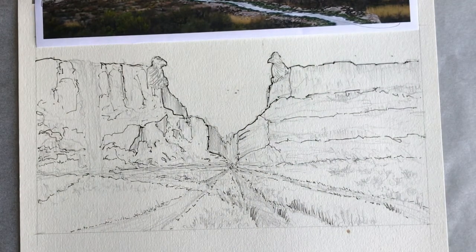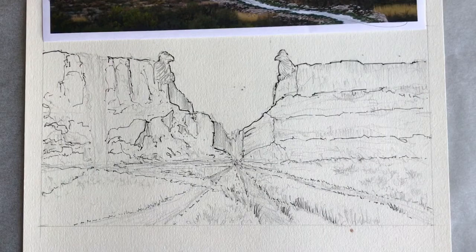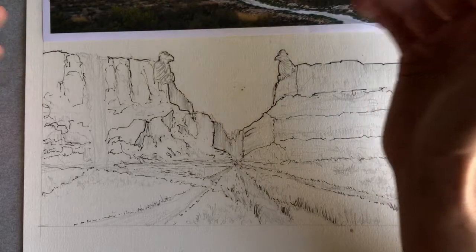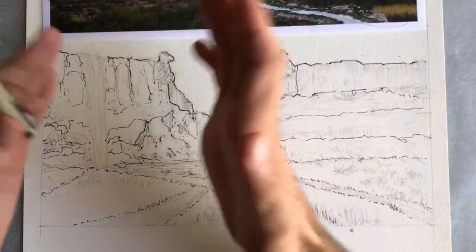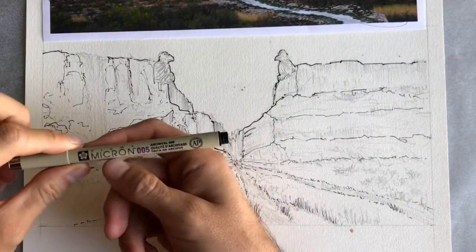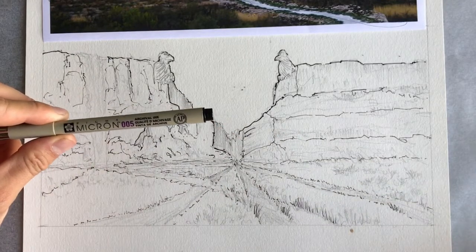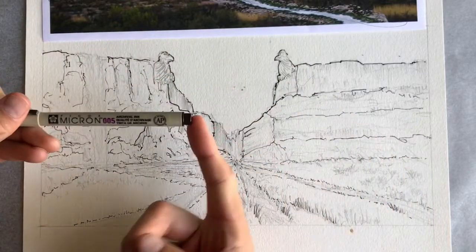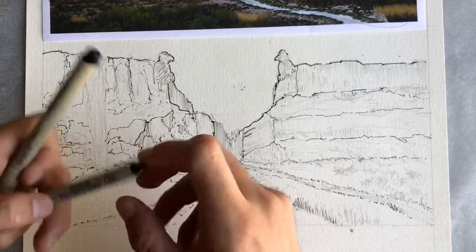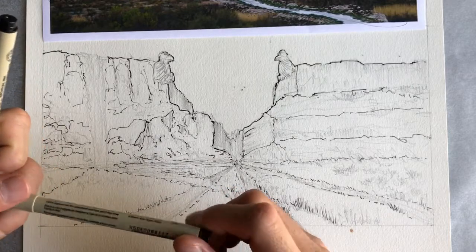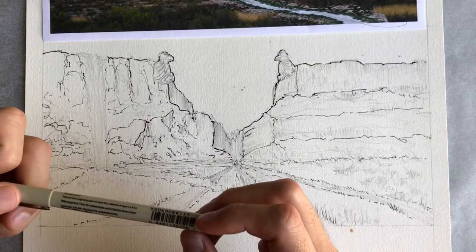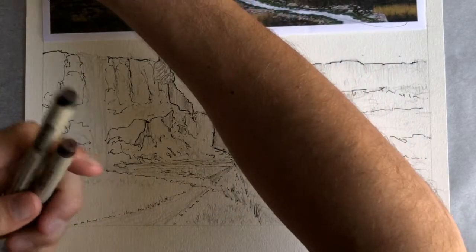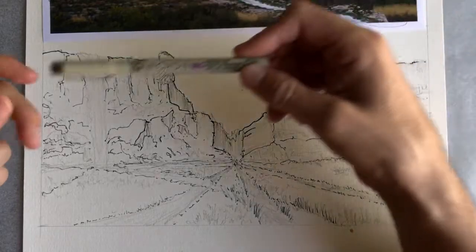Okay. Next steps, I'm going to narrow in. So I have biggest line weight, middle line weight, and thinnest line weight. I have a .005 archival ink, black, and a 005 brown. What color is this again? Sepia. That's the right word.